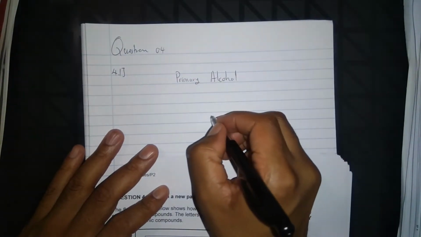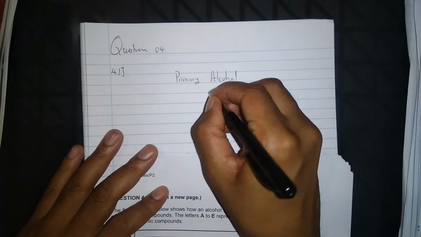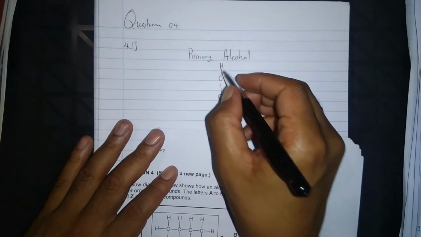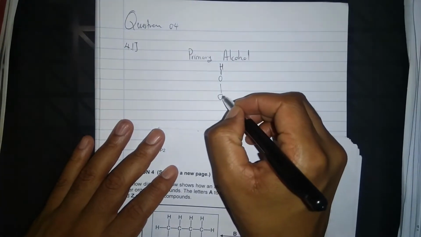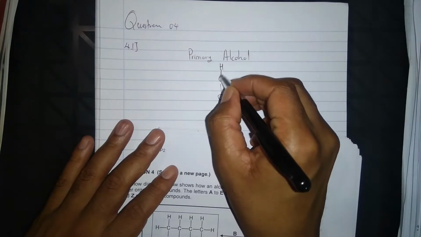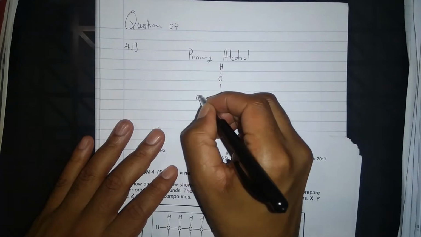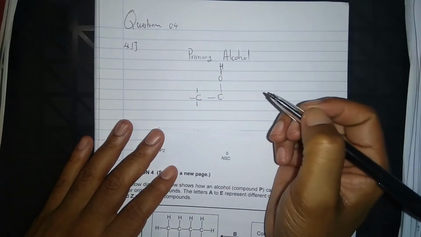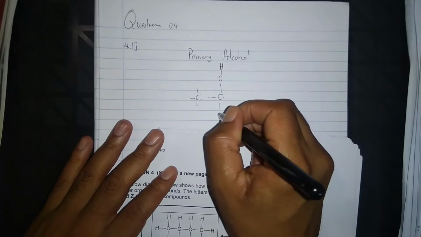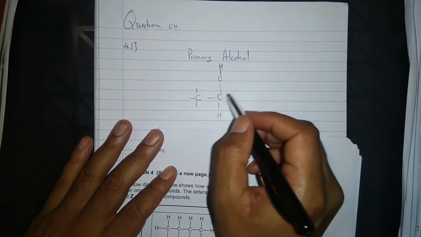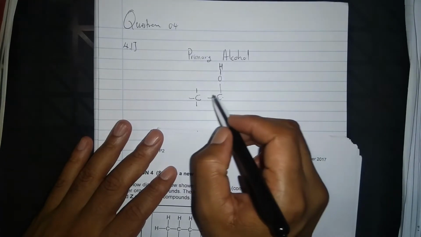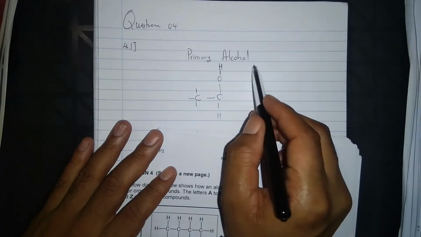Now, a primary alcohol: the carbon attached to the hydroxyl group must be bonded to only one carbon atom. In a primary alcohol, the carbon atom attached to the hydroxyl group must be bonded to only one carbon atom.